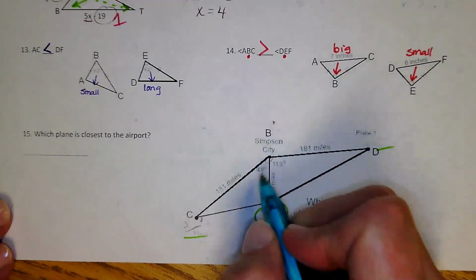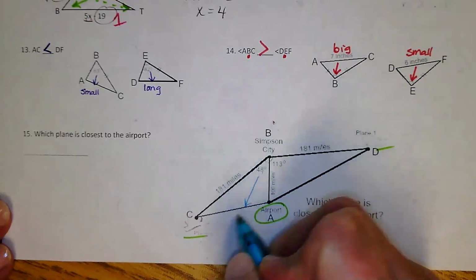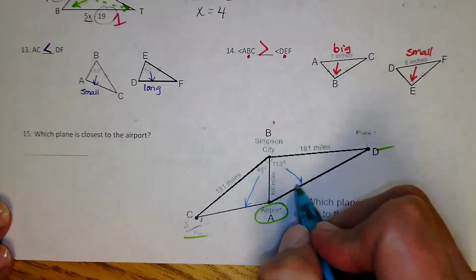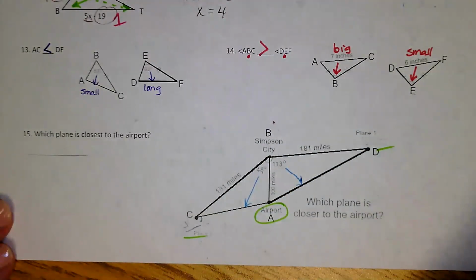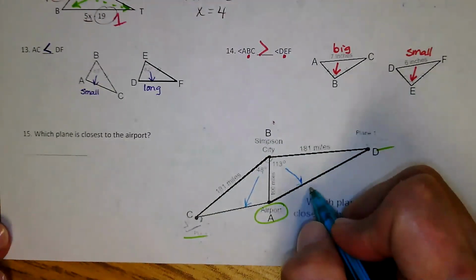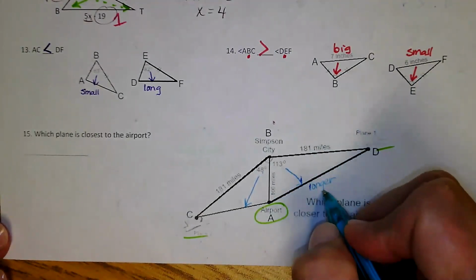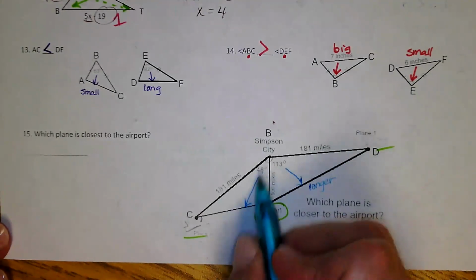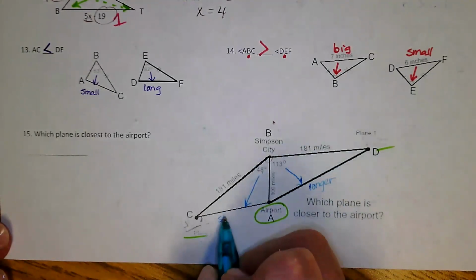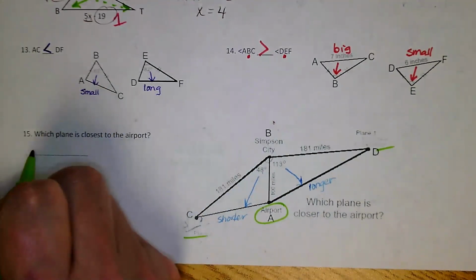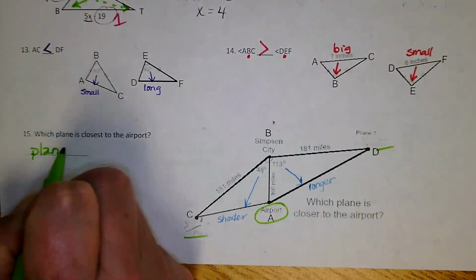So I'm going to look at the angles. 48 degrees is across from plane 2. 113 is across from plane 1's path. Well, 113 is bigger, so this must be the longer side. 48 is smaller. This must be the shorter side. So who is closer to the airport? It would need to be plane 2.